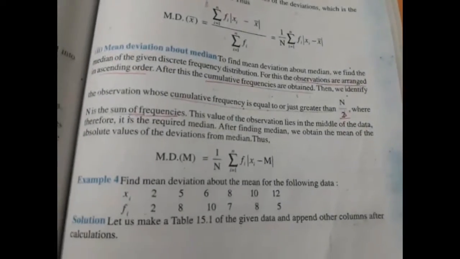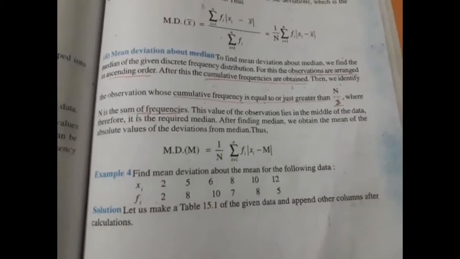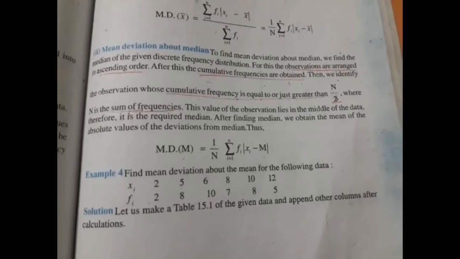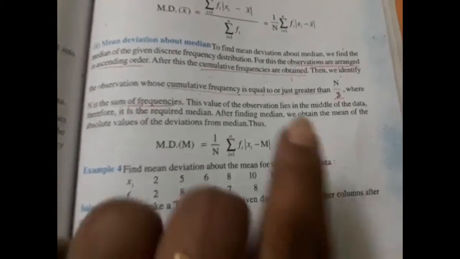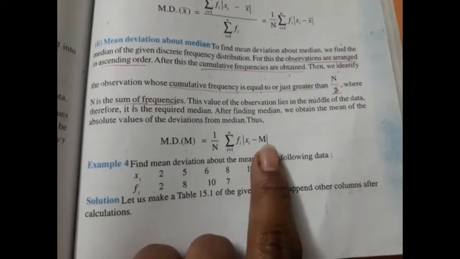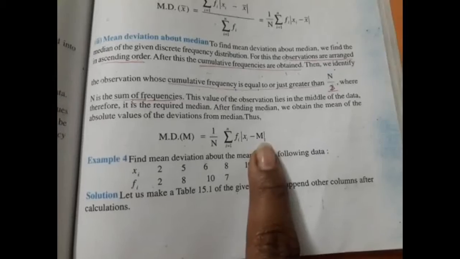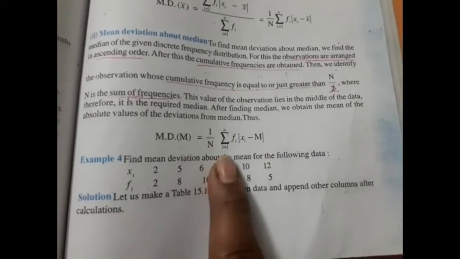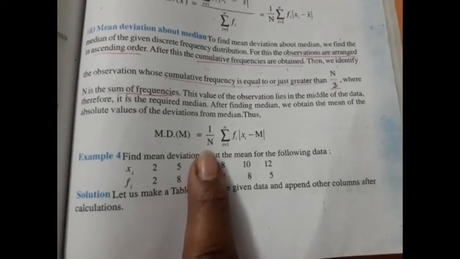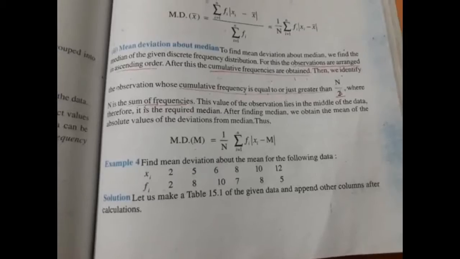Thus, that particular x value will give you the median, right? So, after finding the median, as usual, we will find the deviation of those x values from the median. Then we will find the absolute values. For these absolute values, we have to find the mean, which is nothing but summation fi xi divided by summation fi, which is nothing but capital N, since we are dealing with discrete frequency distribution, right?